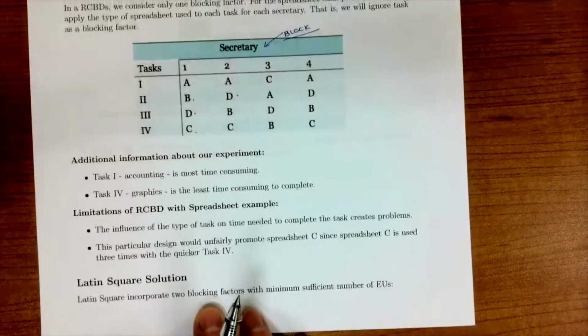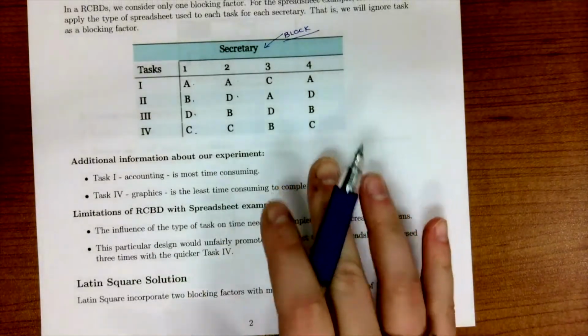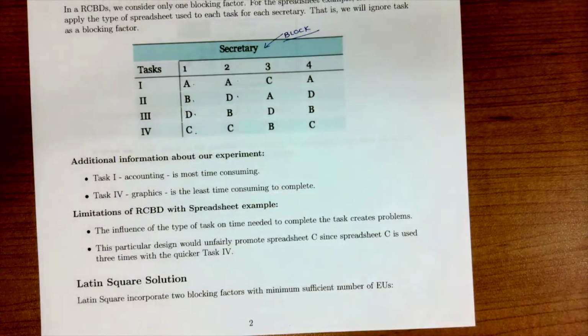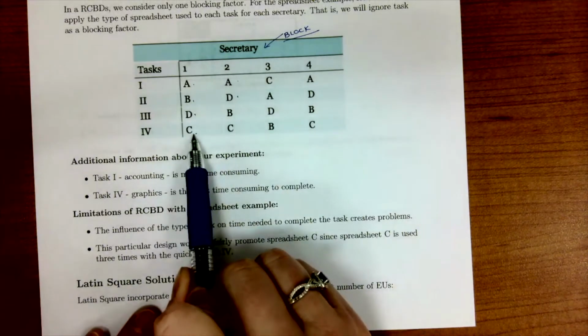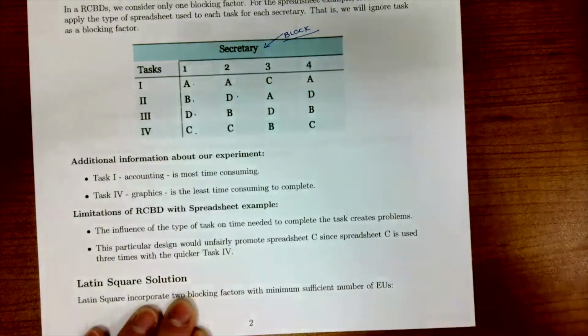One of our limitations with this representation using an RCBD is that we see 3 out of the 4 secretaries are using spreadsheet C with task 4.